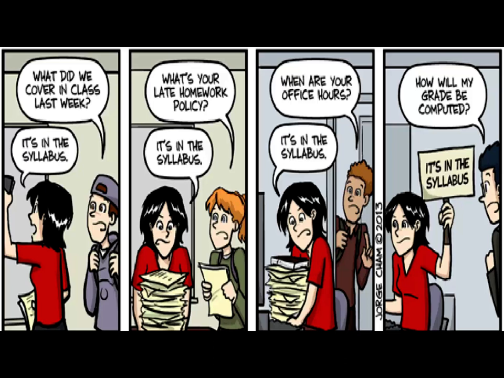So now we're going to talk about the learner-centered syllabus. I found this comic when I was looking for images, and I felt like everyone would be able to relate to that, because I know that you can all relate to that. But anyways, it doesn't really have anything to do with learner-centered syllabus. It's just a nice image to transition us.